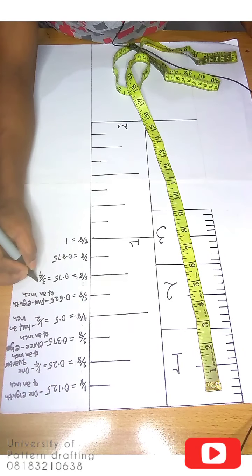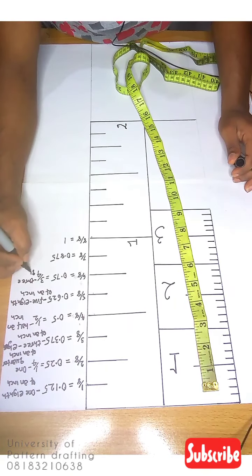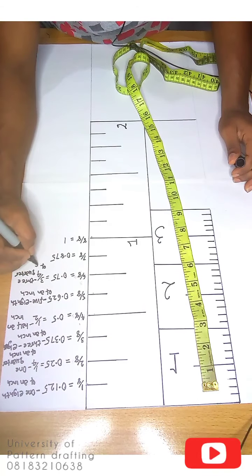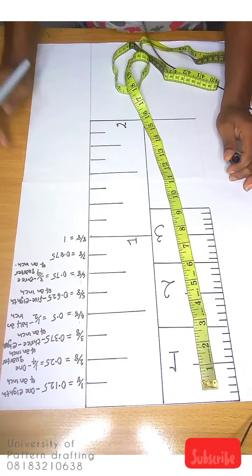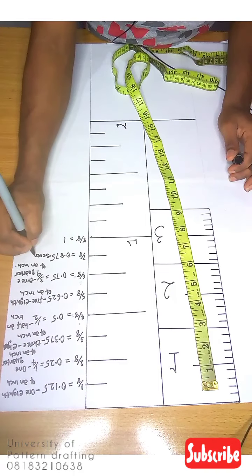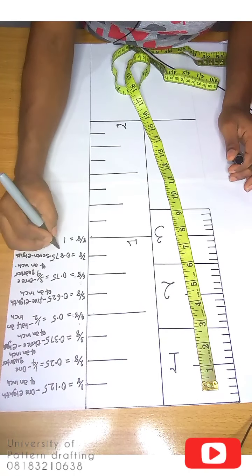Then this is 3/4 of an inch. This is 3/4 of an inch. This is 7/8 of an inch. 7/8 of an inch.